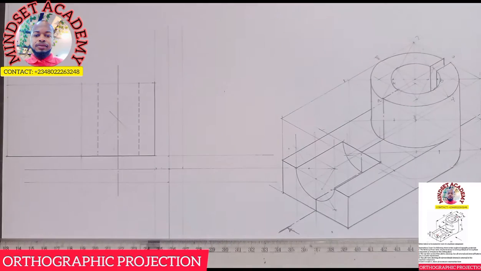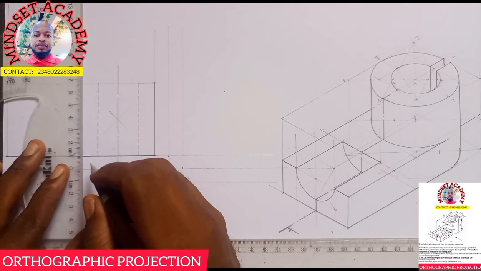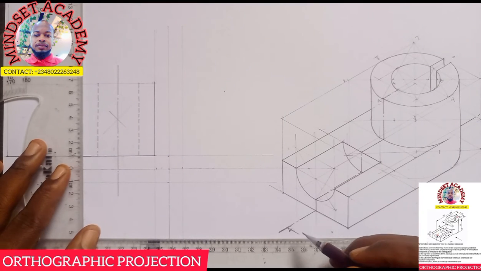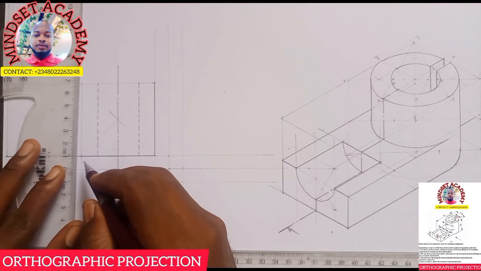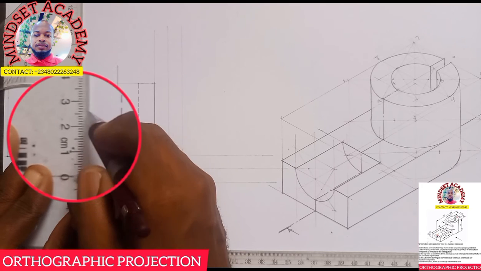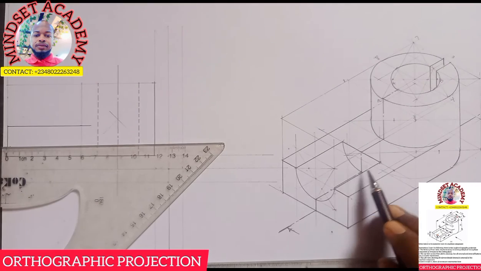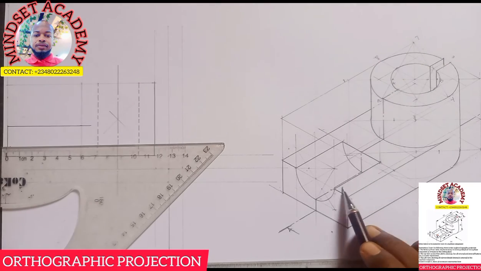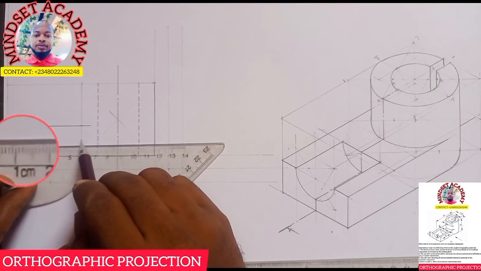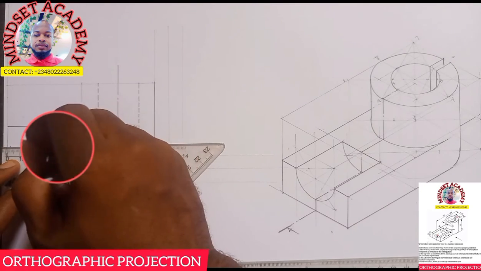Can you see that? And the thickness from here to here, like I told you earlier, is given to be 24. Yes, if I'm not mistaken, 24. So I'm going to measure the thickness from here to here to be 24. So from 0 is 24 here. So you measure, since from here to here, like I said earlier, is given to be what? 40. So I'll measure 40 on that line. So this is where the 40 is.